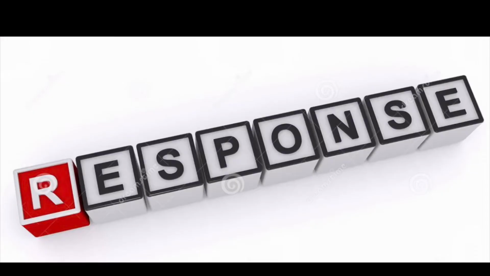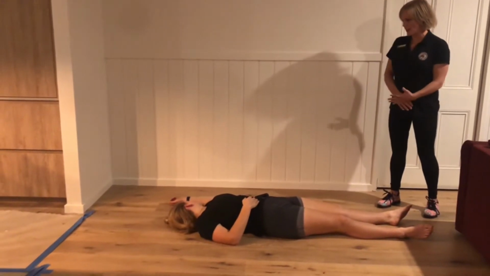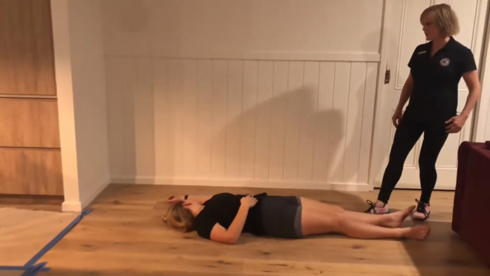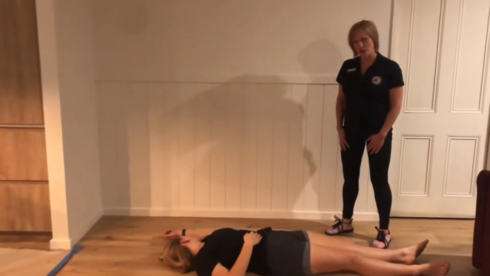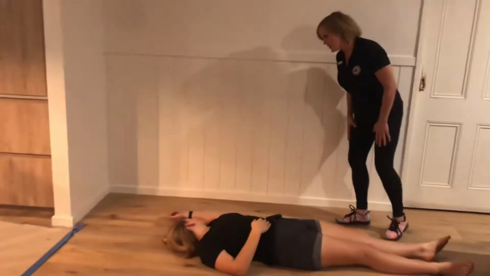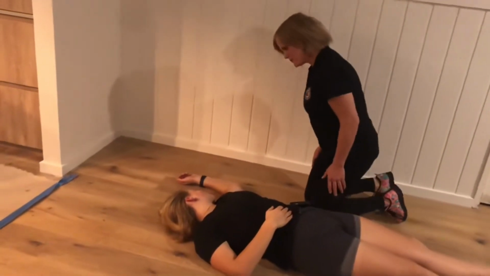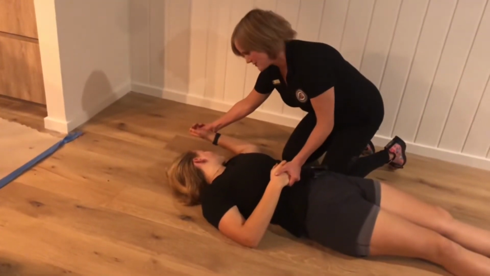Now it's R for response. Check your casualty for a response by yelling out and giving them a kick. Hello, hello. There's no response, so proceed with the COWS acronym. Can you hear me? Open your eyes. What's your name? Squeeze both my hands.